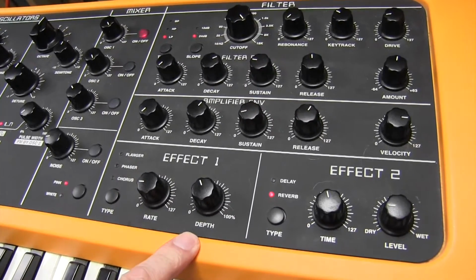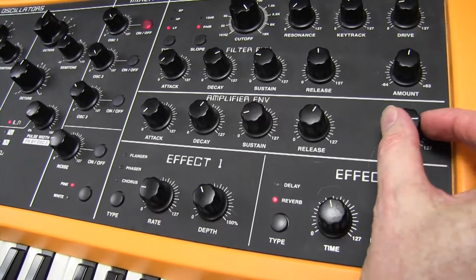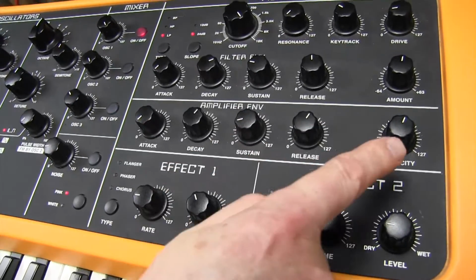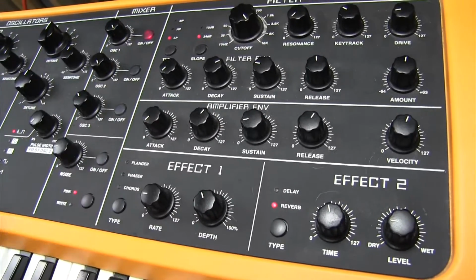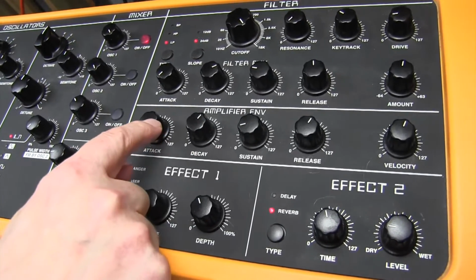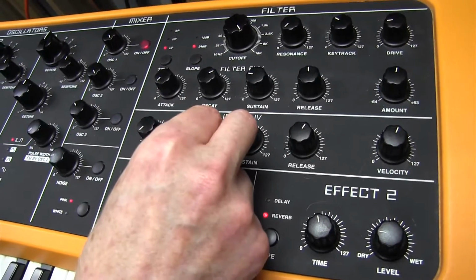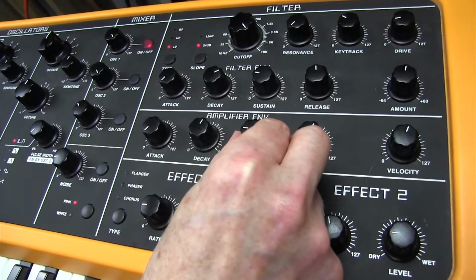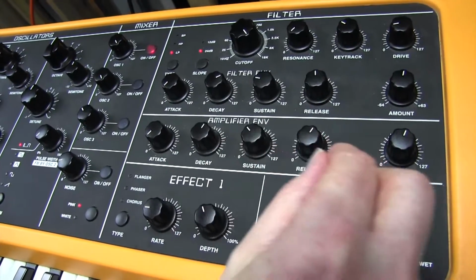no chorus this time. We're going to set up the velocity, which is something that I haven't used very much previously. So about 73. Now the velocity not only affects the amplifier settings, but it also affects the filter a little bit as well. But we'll set up the amplifier envelope first of all. Attack time 0, decay 73, sustain level 43, and release 41.